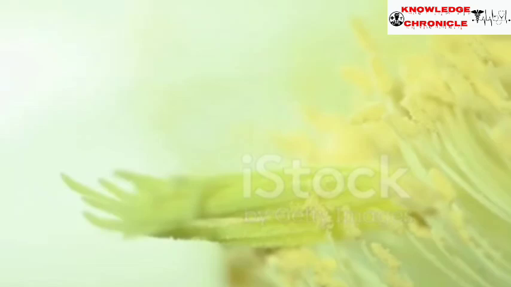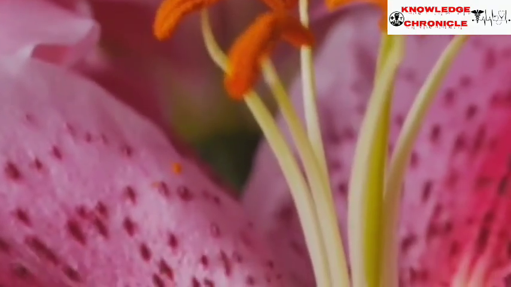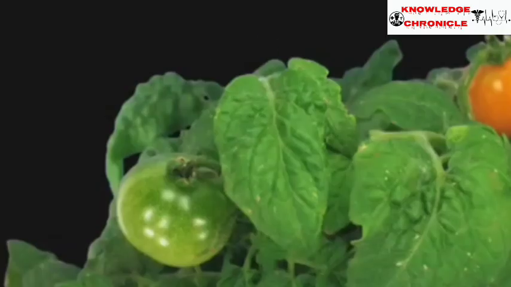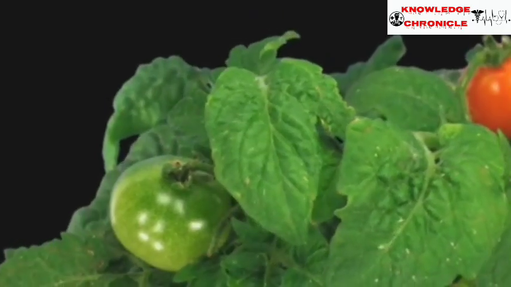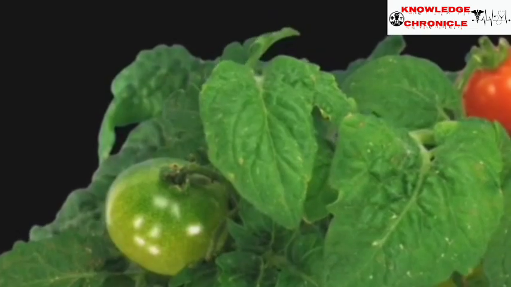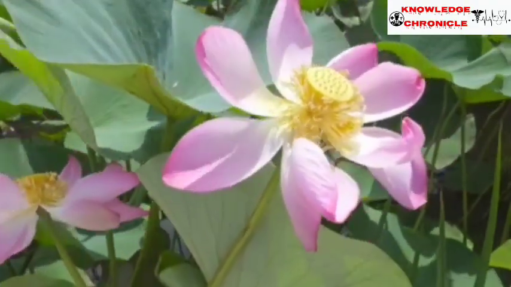Now, let's talk about types of gynoecium. Monocarpellary means there's a single pistil, like in pea. Multicarpellary means there are multiple pistils. If the pistils are fused together, that's called syncarpous, for example, tomato. If they're free, that's apocarpous, like in lotus.